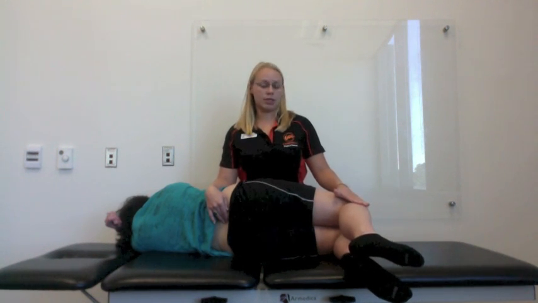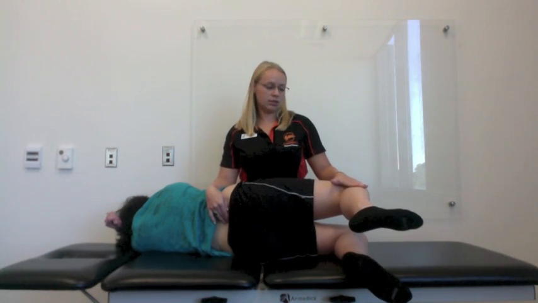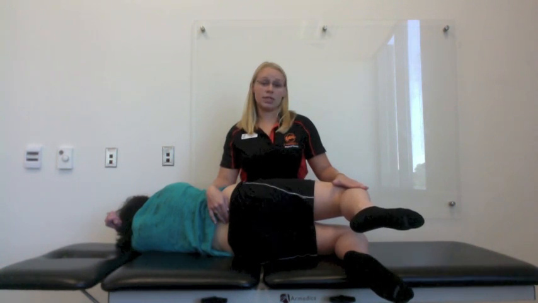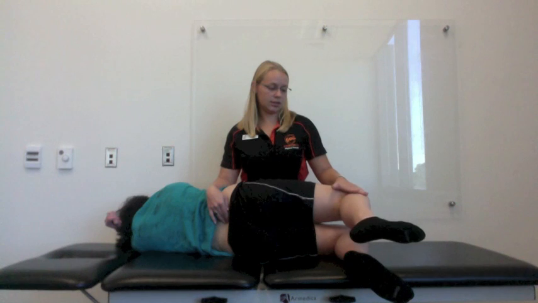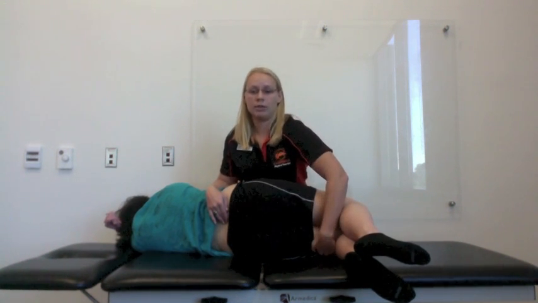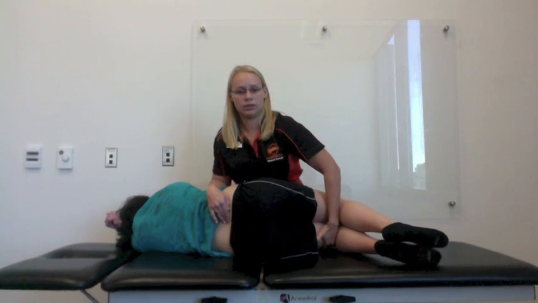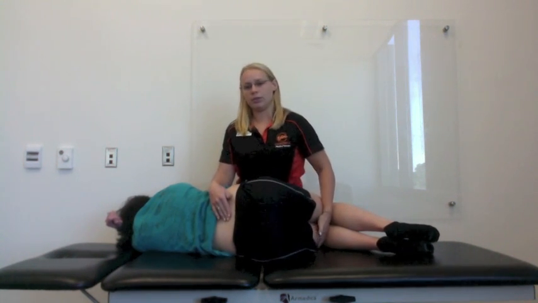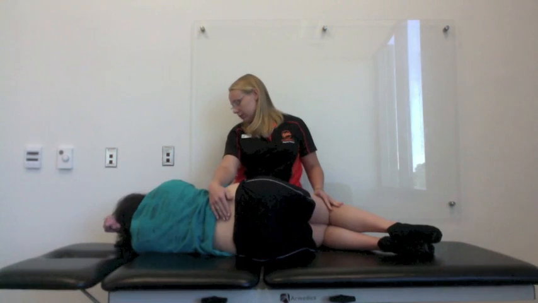Have the patient push up against your hands. After 6 seconds, the patient's going to relax. And then you're going to slowly bring them back forward, and have the patient slowly come to a sitting position.